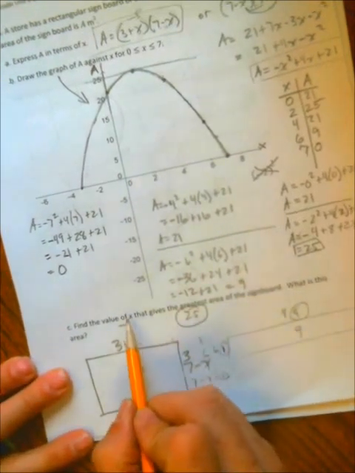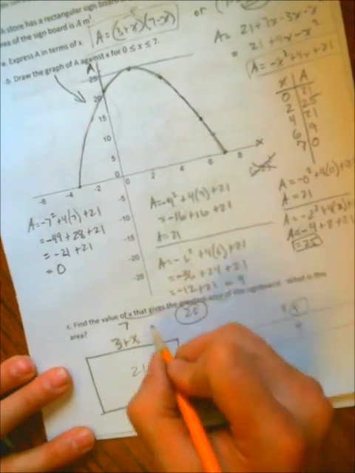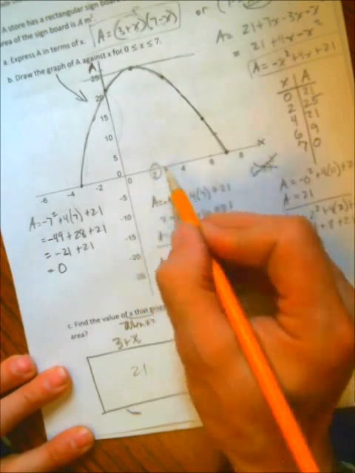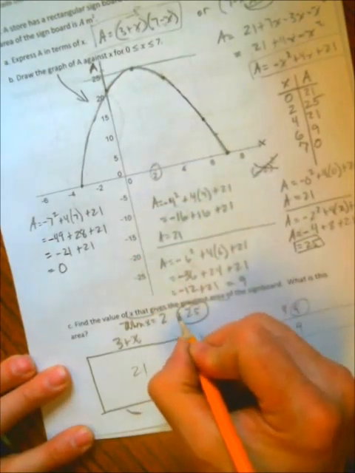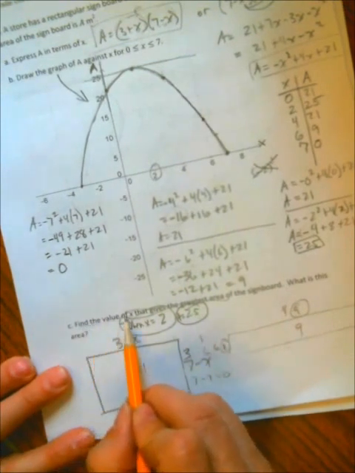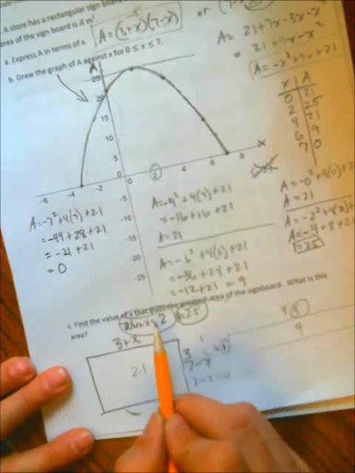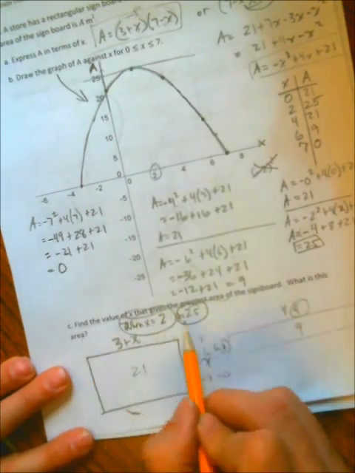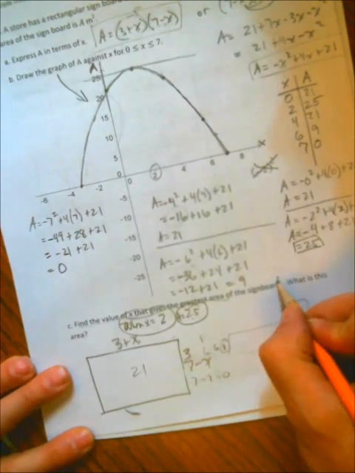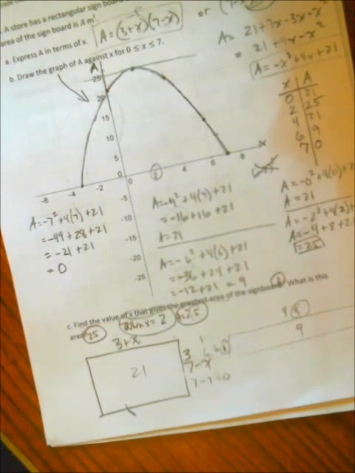Okay, but it says what is the value of x that gives the greatest area? Oh, well, when x equals 2, the area equals 25. So the value of x that gives the greatest area is 2, and that area is 25. I hope that helped you understand the quiz.